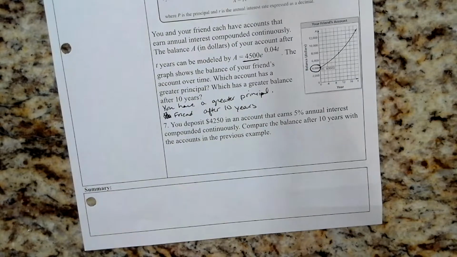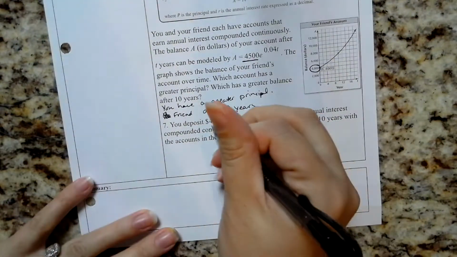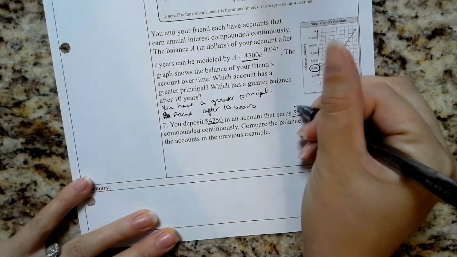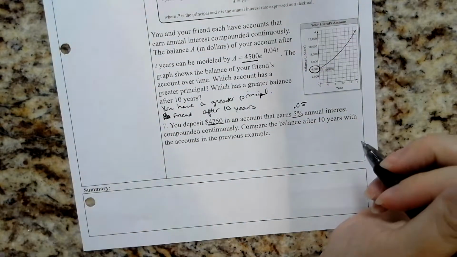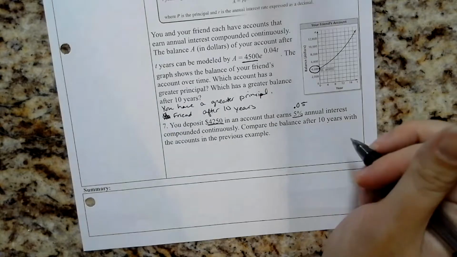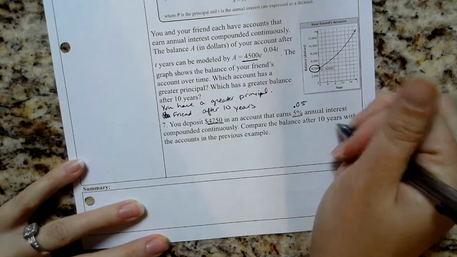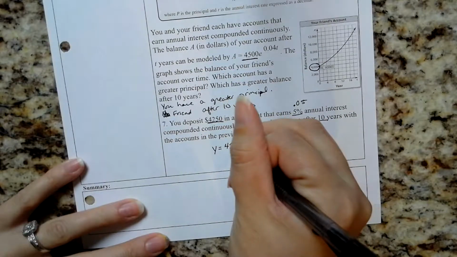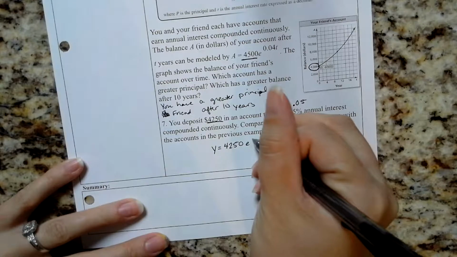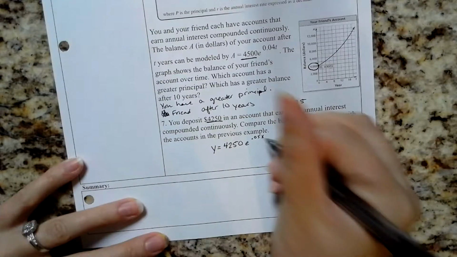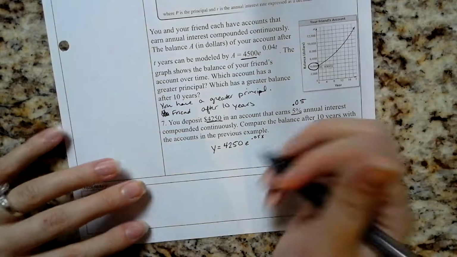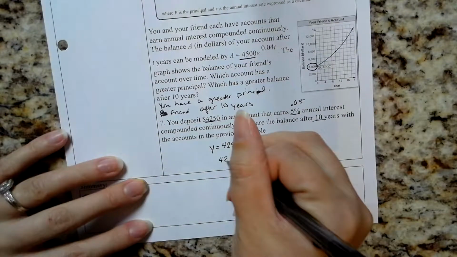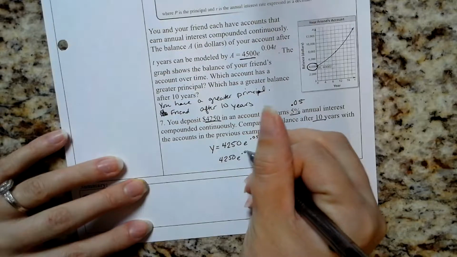All right. Number 7 says you deposit $4,250, so that's going to be your initial amount, in an account that earns 5%, that's going to be 0.05 as a decimal, annual interest compounding continuously. Compare the balance after 10 years with the accounts in the previous example. Okay, so y is equal to 4250 e to the 0.05 x. That would be just a general equation. If you're wanting to look at this specific with the 10 years, you have 4250 e to the 0.05 times 10.